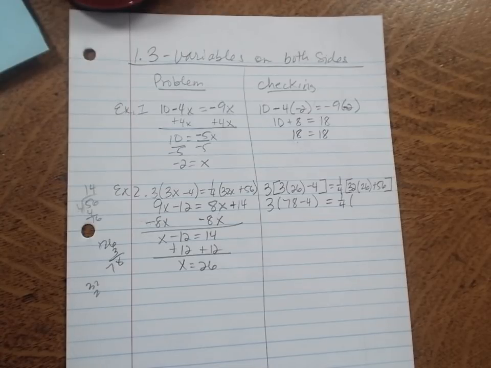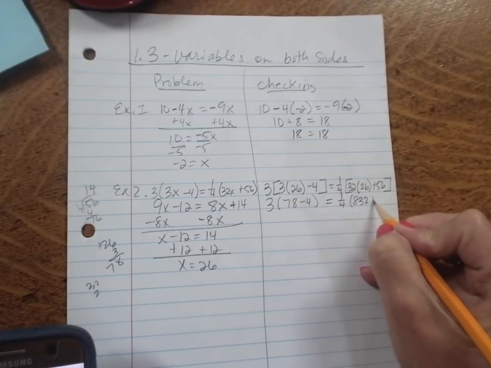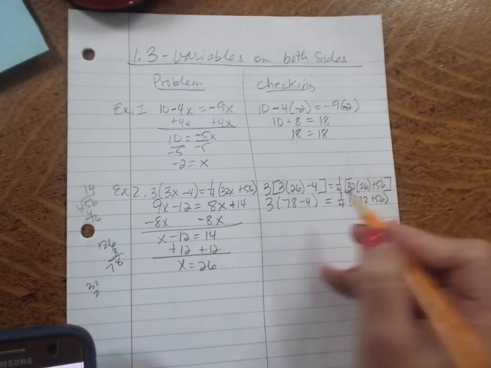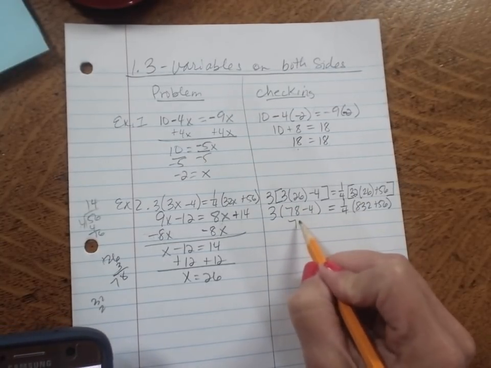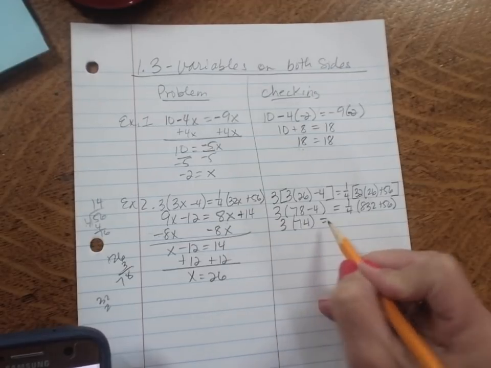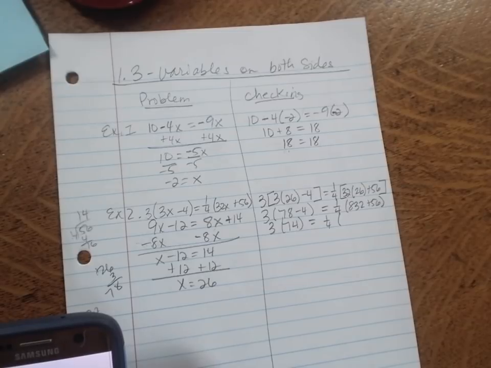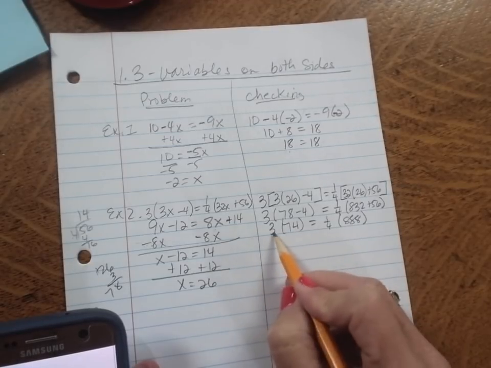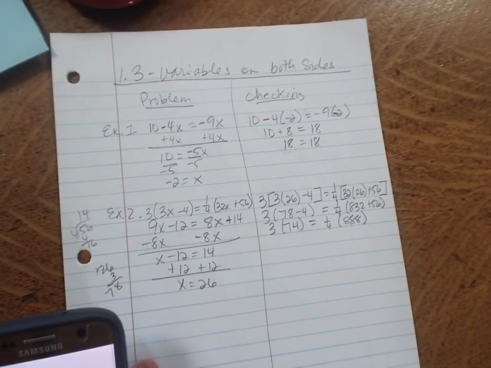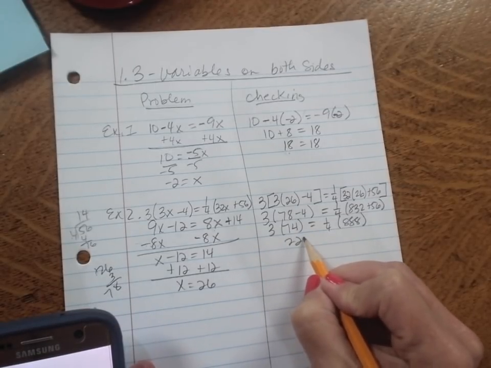Okay, so 32 times 26 is 832 plus 56. This is where it gets a little bit longer because your numbers get larger. 78 minus 4 is 74 times 3. And then 1/4, 832 plus 56 should be 888. Oh, that works out nice. 74 times 3, think of 75 times 3, and then minus 3 would be 222.